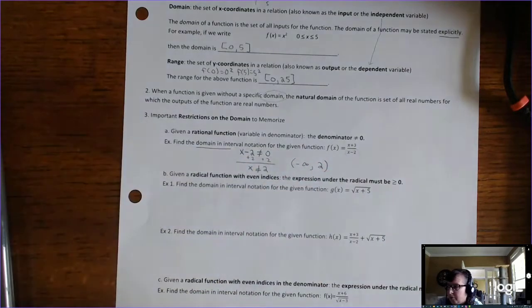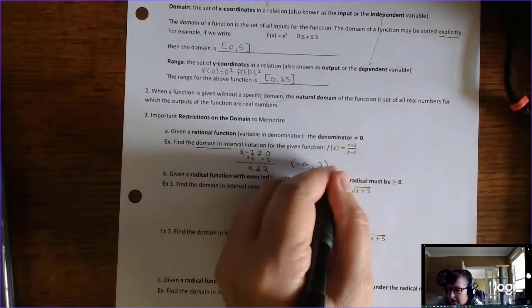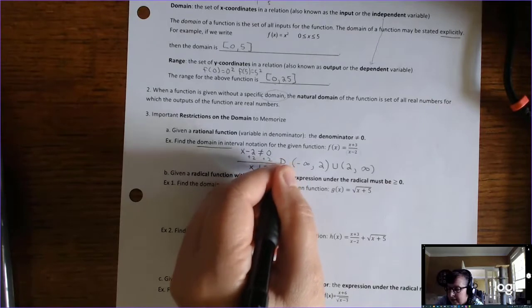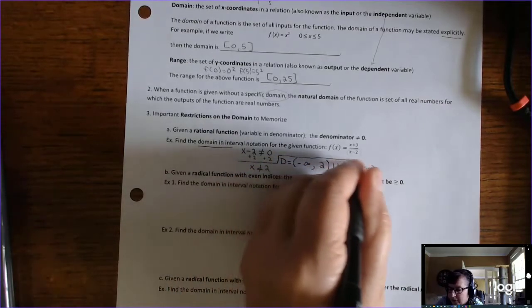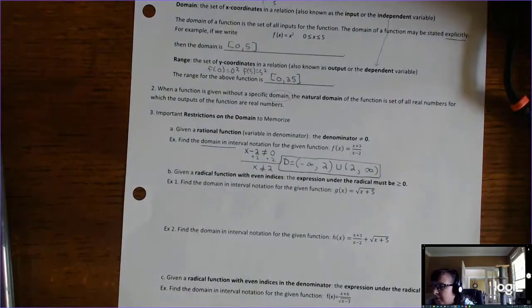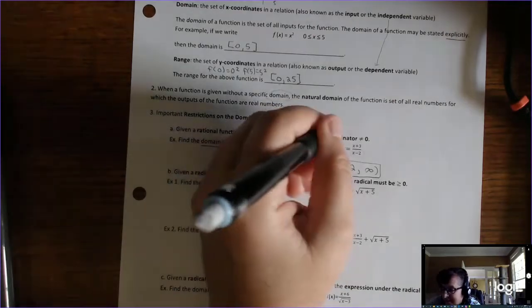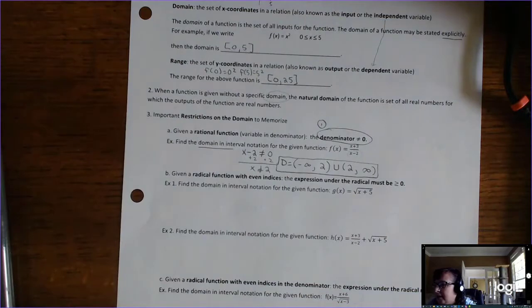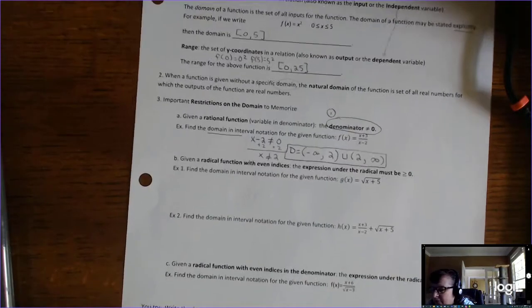That means that 1.9999999 is in the domain, but 2 isn't. Union, parentheses 2 to infinity. That's interval notation for X cannot equal 2. X can be any number from negative infinity to 2, union 2 to infinity. So you have to memorize that. When I ask you to find the domain, number 1, the domain cannot equal 0.